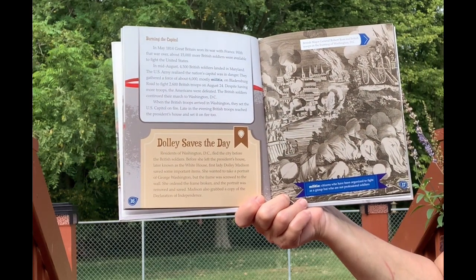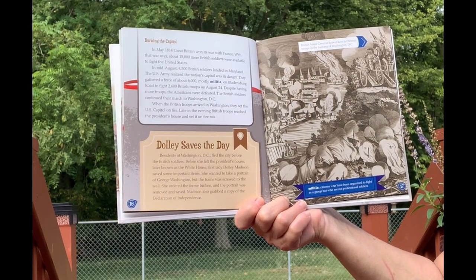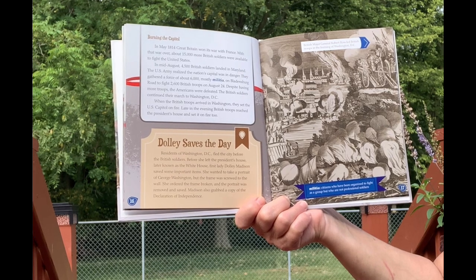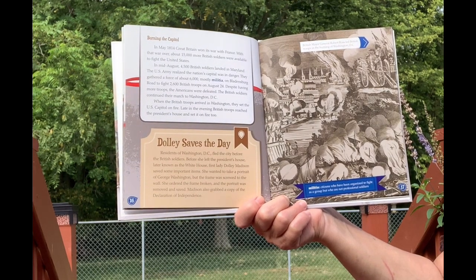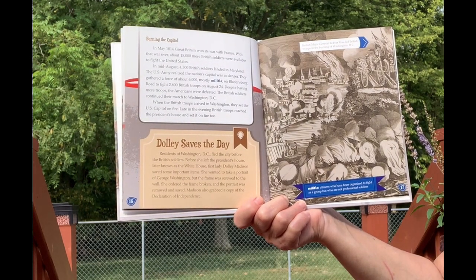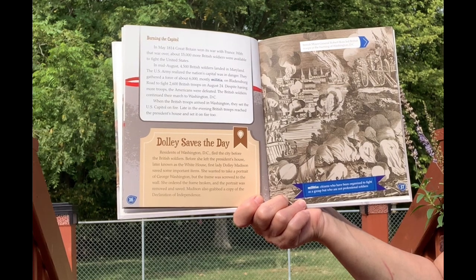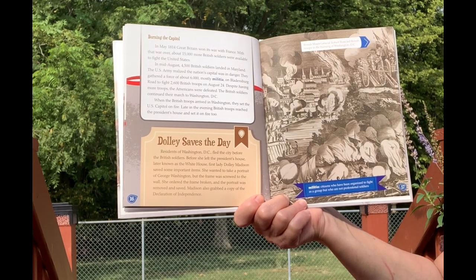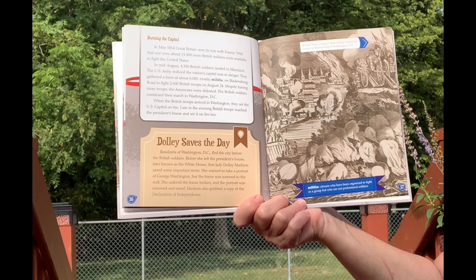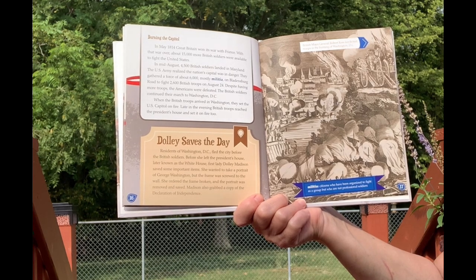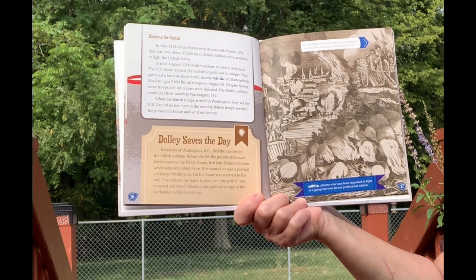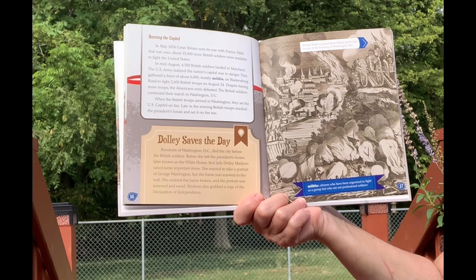Burning the Capitol. In May 1814, Great Britain won its war with France. With that war over, about 15,000 more British soldiers were available to fight the United States. In mid-August, 4,500 British soldiers landed in Maryland. The U.S. Army realized the nation's capital was in danger.